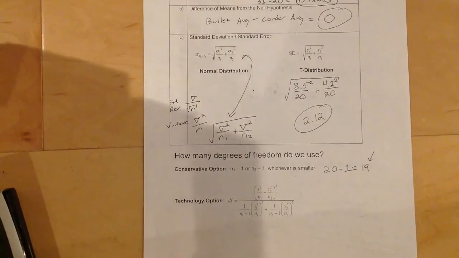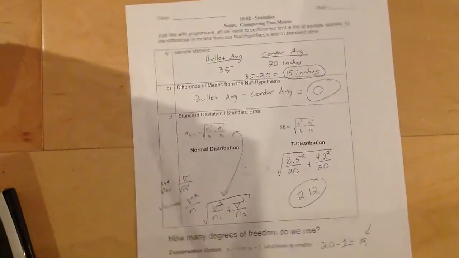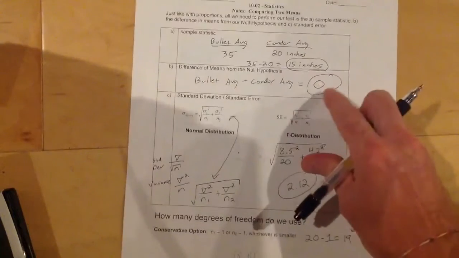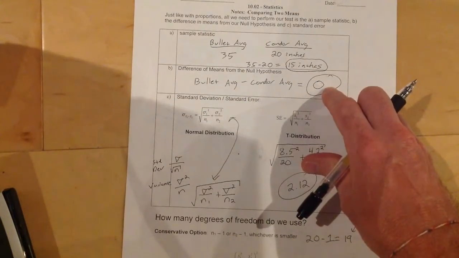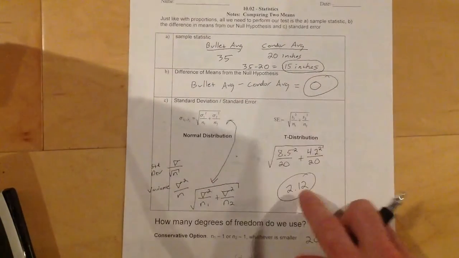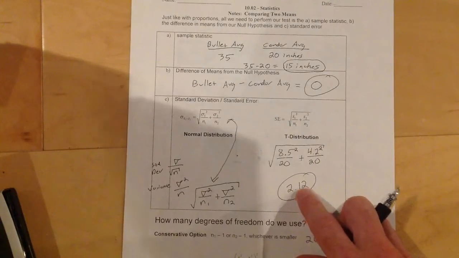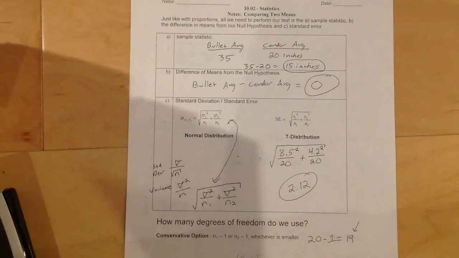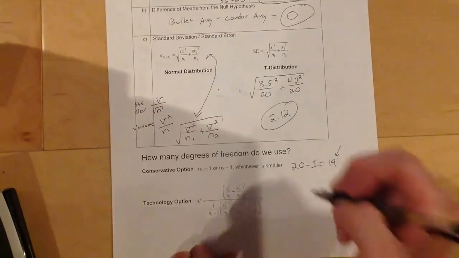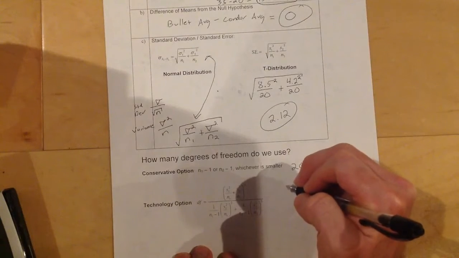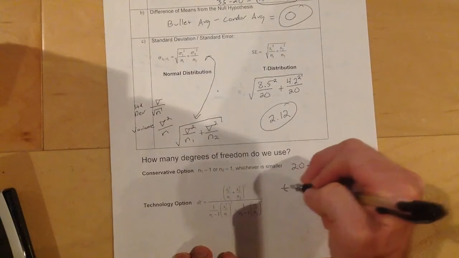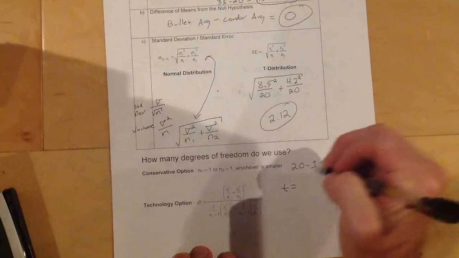Now that we have our sample statistic, we have our expected difference from the null, and we have our standard error, we can calculate our test statistic. That's kind of the way these all go. Because we're doing the t-distribution instead of the normal distribution, we use t instead of z.